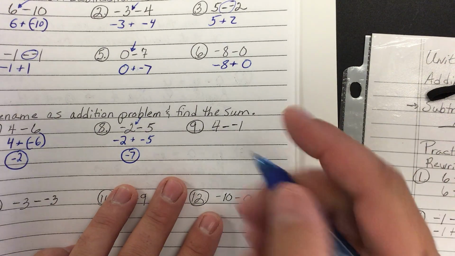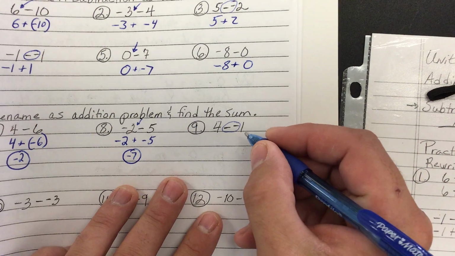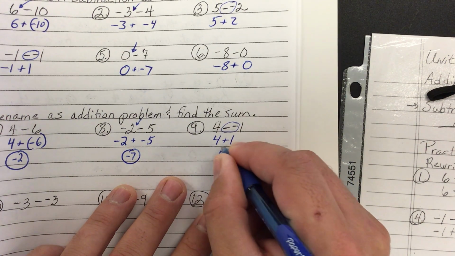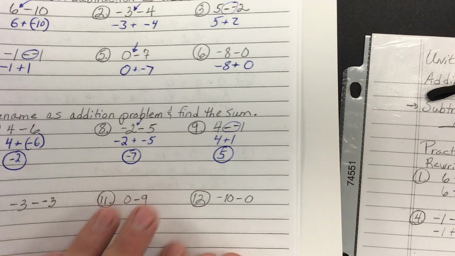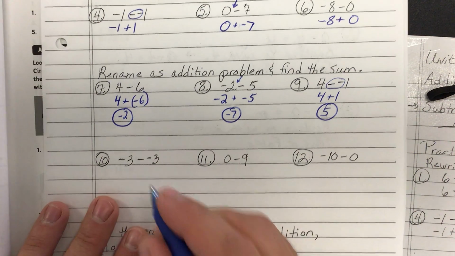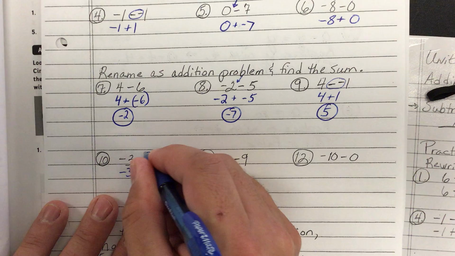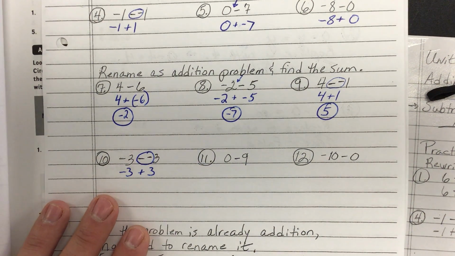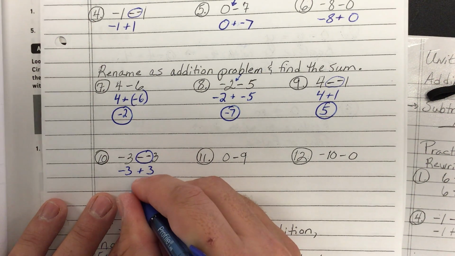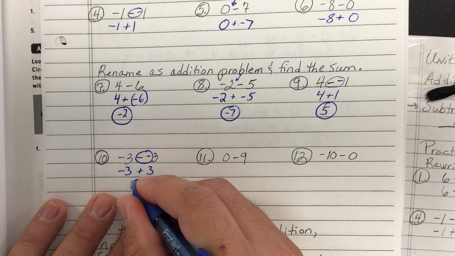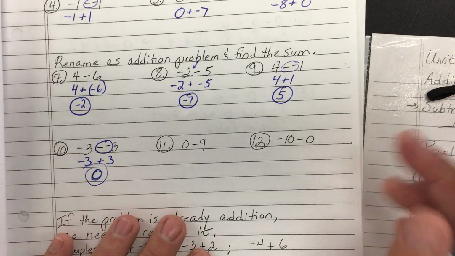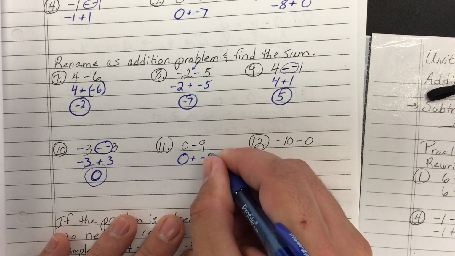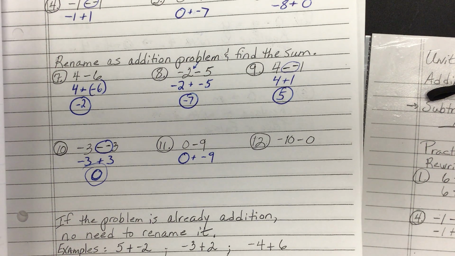Number 9. 2 negatives in a row. Plus, so it's the same as 4 plus 1, which is just 5. Next one, I have a minus 3, and I got 2 negatives in a row, which is plus 3. It's just 0. How about number 11?